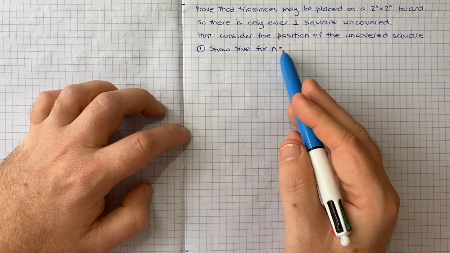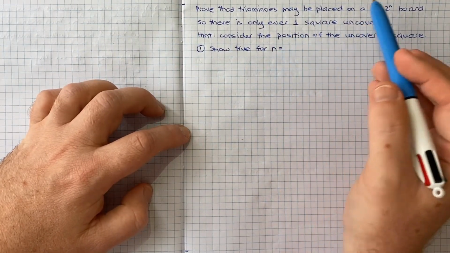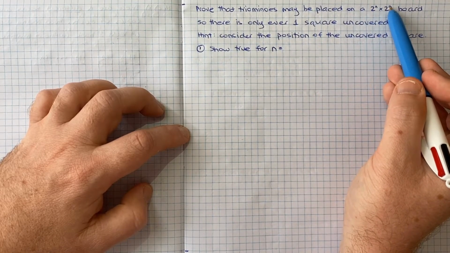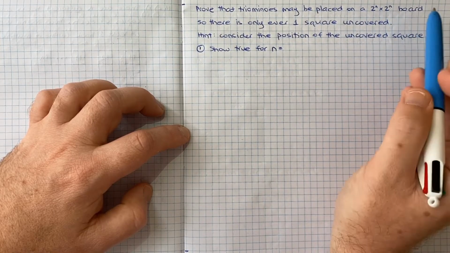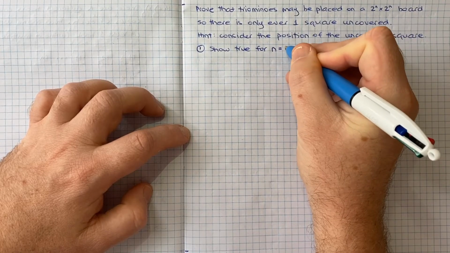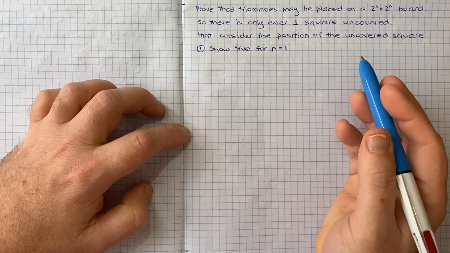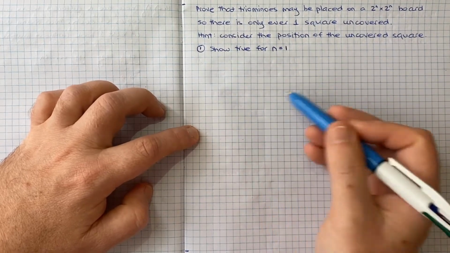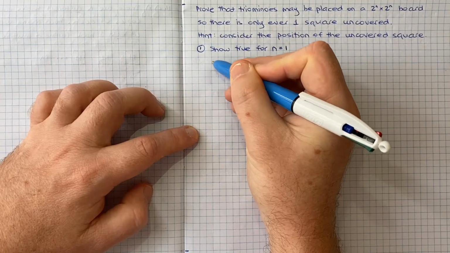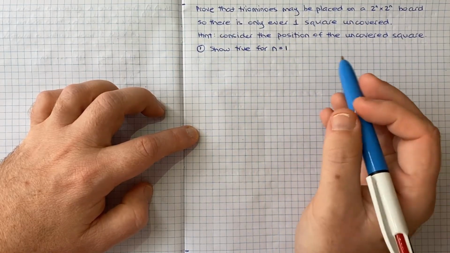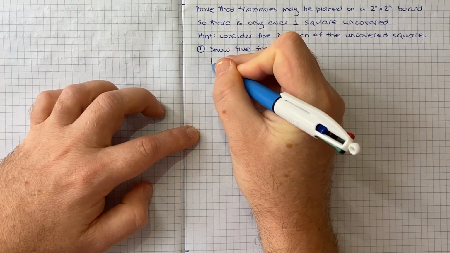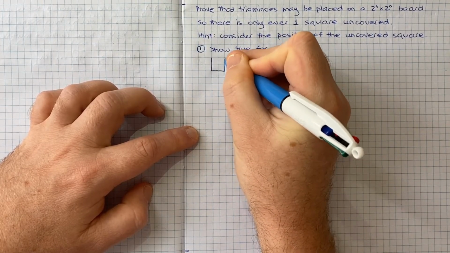In our case, it will be n equal to 1, because if we did n equal to 0, we'd have a 2 to the 0 by 2 to the 0 board, which would be a 1x1 board which couldn't fit a triomino on it. So we're going to start with n equal to 1. That's our first case. It's handy that I'm working on grid paper here, because I can treat each little square on my grid paper as the 1x1 square. So if we've got a 2x2 board, that's just going to be 1, 2, 1, 2.